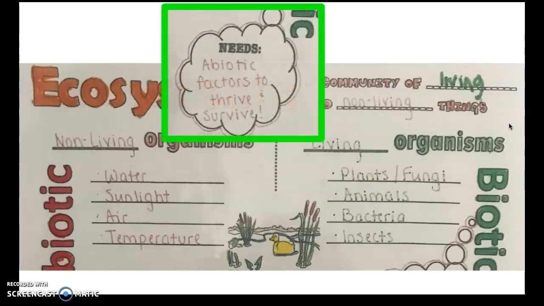Oh, sorry. Biotic factors need the abiotic factors to survive and thrive. I want you to think about freshwater versus saltwater fish. If I take a saltwater fish and I put it in a pond in our backyard, it most likely will not live because it doesn't have the salty water that it needs to survive. So that non-living salty water is what the biotic organism needs to survive. There are countless examples of this as well, like my plants wouldn't grow if I didn't have water and sunlight and air. And a lot of our organisms are dependent on the temperature. If it's too warm, they die. If it's too cold, they die. They need that just right Goldilocks sweet spot.